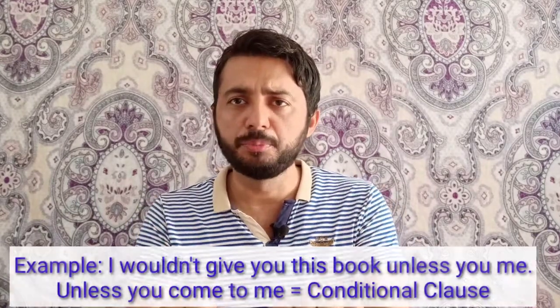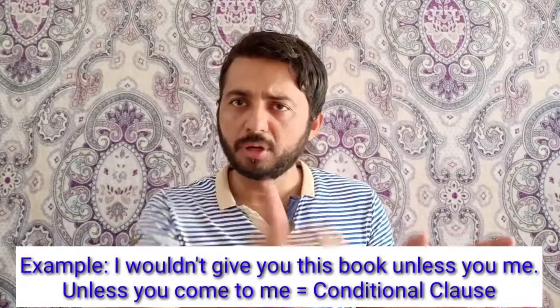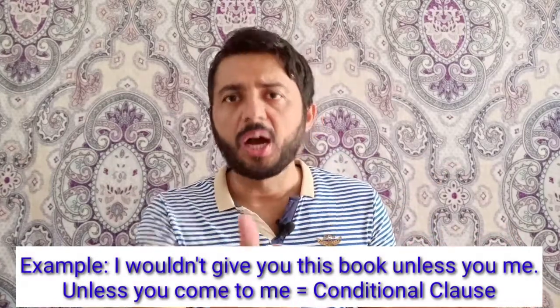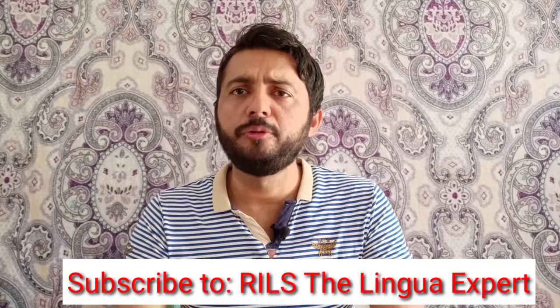It's very complicated for most of the non-native speakers. I hope that I clearly made you understand, and along with this, you may sometimes use unless, so I won't give you this book unless you visit me. This is the condition. If you come to me or you visit me, I will give you this book. In this case, unless can also make a condition. So I hope this video is clear to all of you.